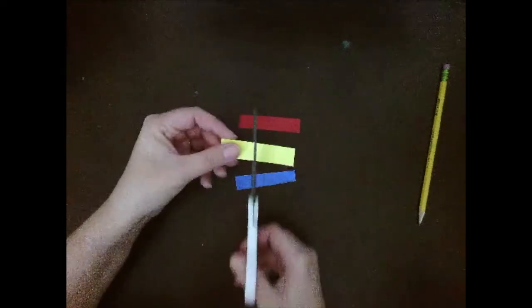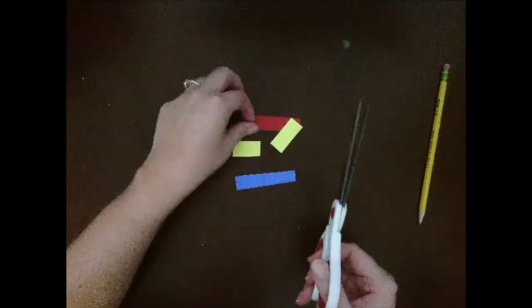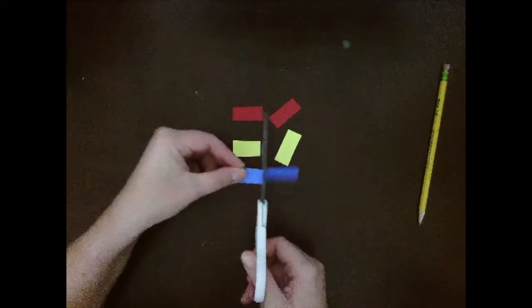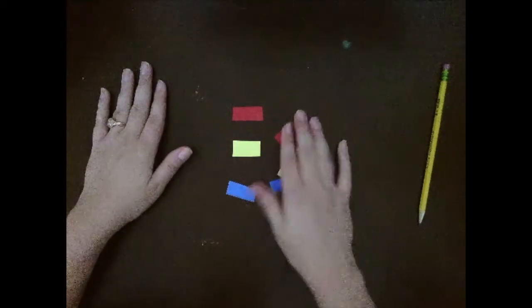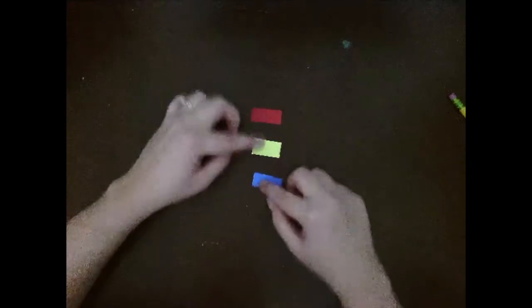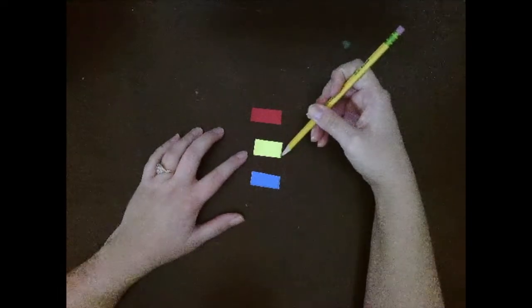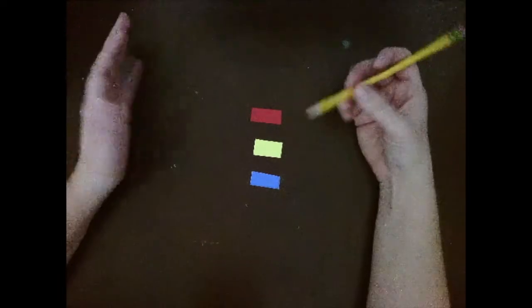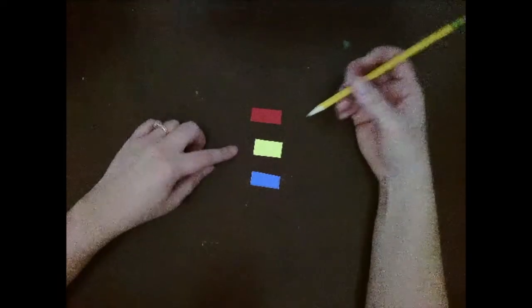You can either draw a line down the middle and cut it in half, or you can always just hold it and cut it in half if you don't need to draw the line. So go ahead, cut those 3 pieces in half. Move 3 of the halves away, because you're only going to need 1 set.